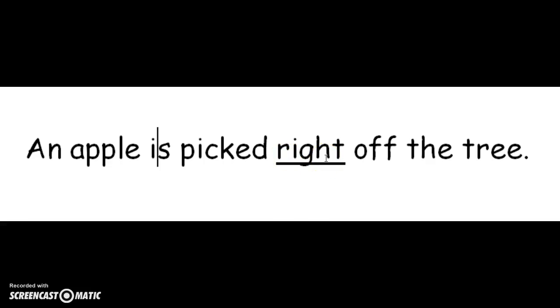You can make sure that's right too, because you can put that word in for right. So an apple is picked directly off the tree. That makes more sense than an apple is picked correct off the tree. That sounds silly, doesn't it? So this word, right, when we use context, we can figure out the meaning means directly.